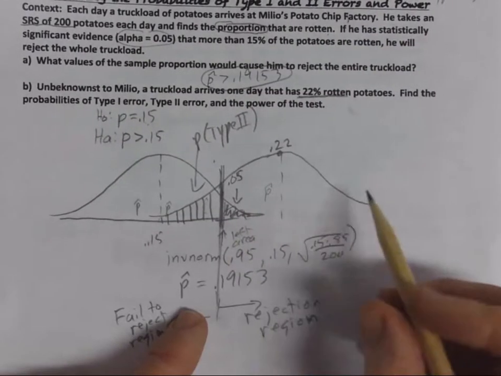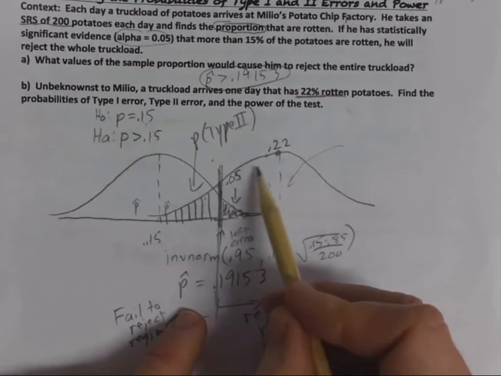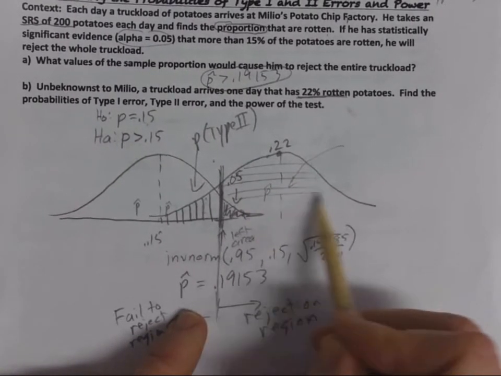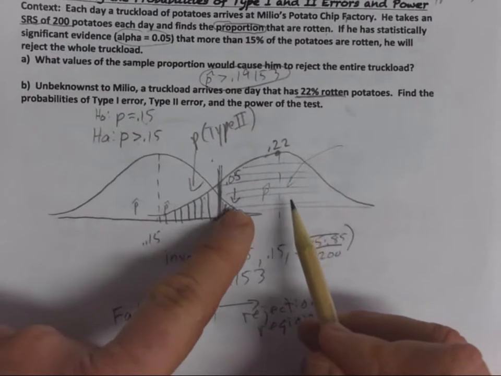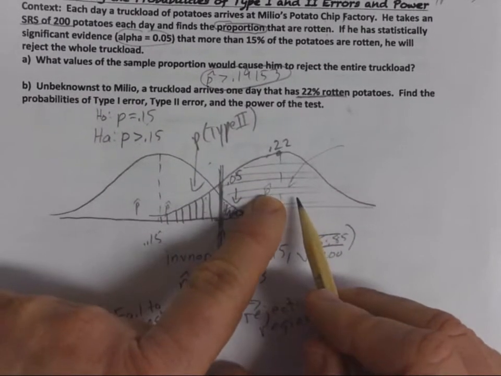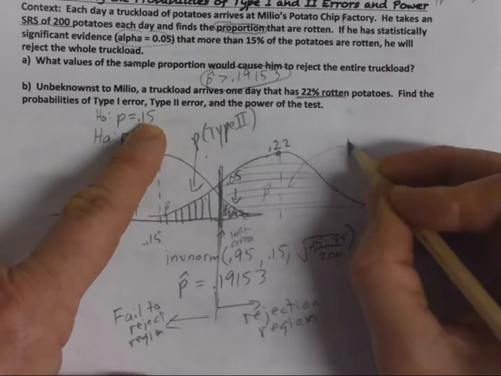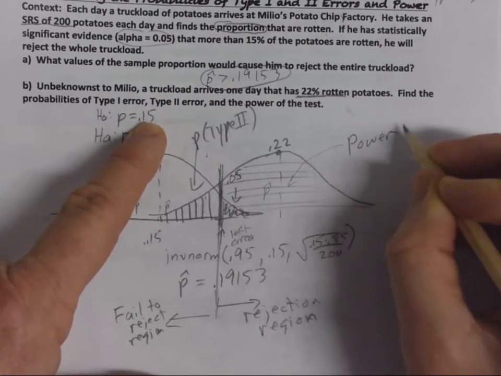And then this other area over here, which I will put little horizontal stripes for, is the probability that I'm going to reject this bad truckload given that our null is false. And that is what we call power. It is the conditional probability.